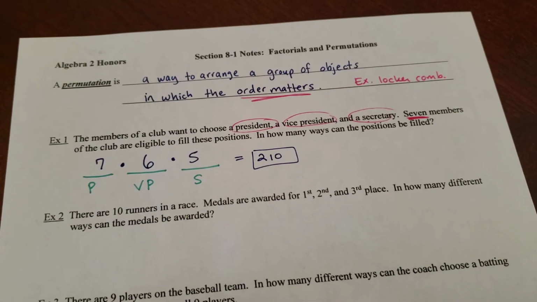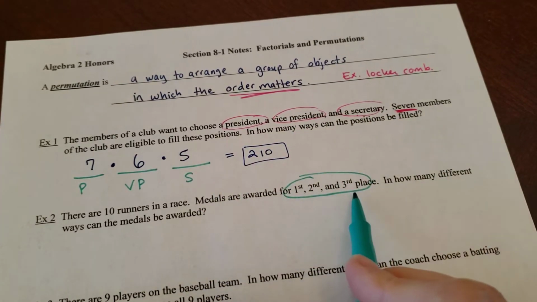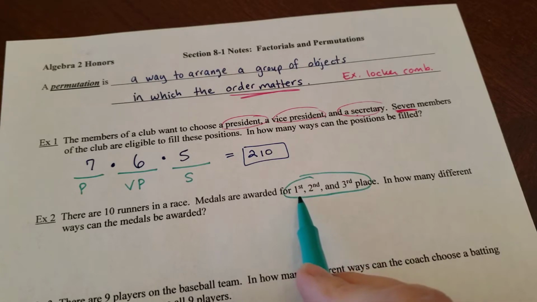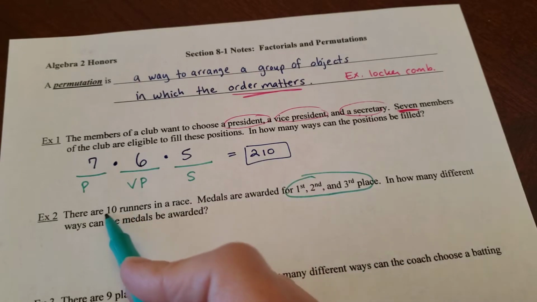Next one, we have 10 runners. We want first place, second place, and third place. Again, this is the piece that tells us that order matters, because somebody who gets third place would love to be counted as first place, but the person who got first place, I'm sure, doesn't want to get third place. And it says there are 10 runners.